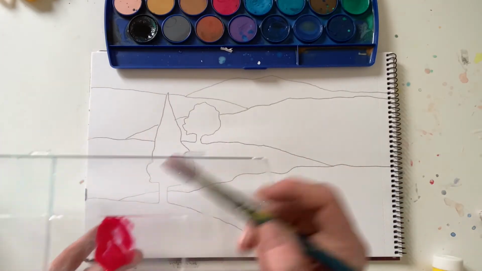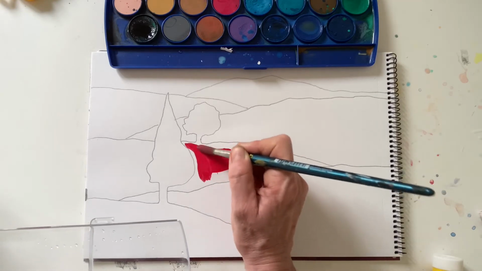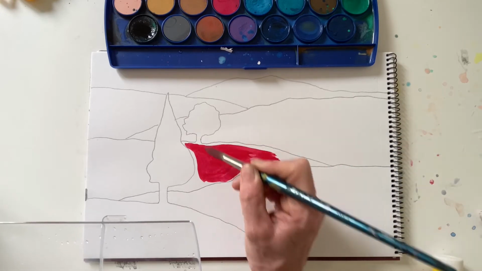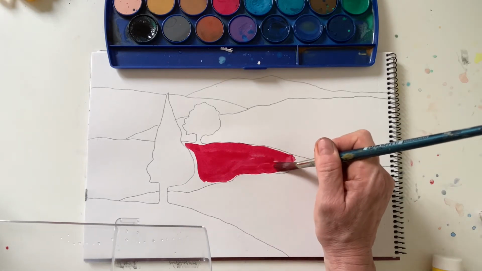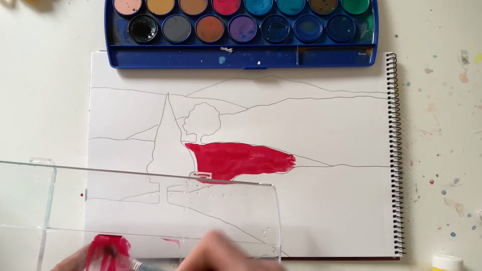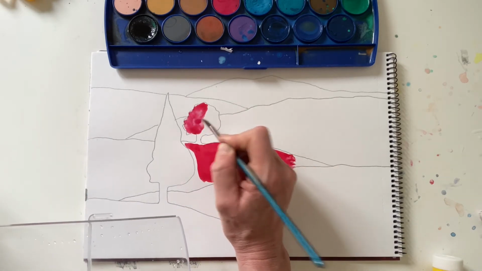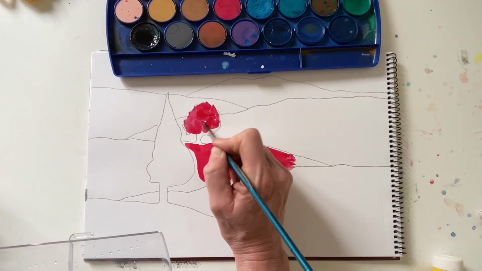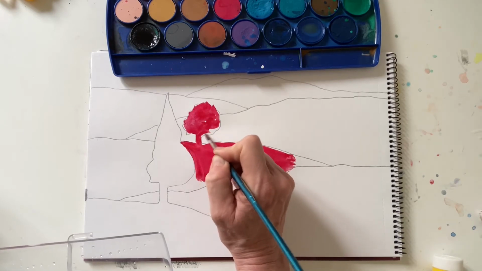I'll actually put my base colour here so you can see what that looks like. So that's my pure red. I've actually got the wrong size brush, I realise, so I'm going to swap over to my thinner brush so that I can get the detail of the tree in there. Don't worry too much about going over the edges. There we go, just put that in there.